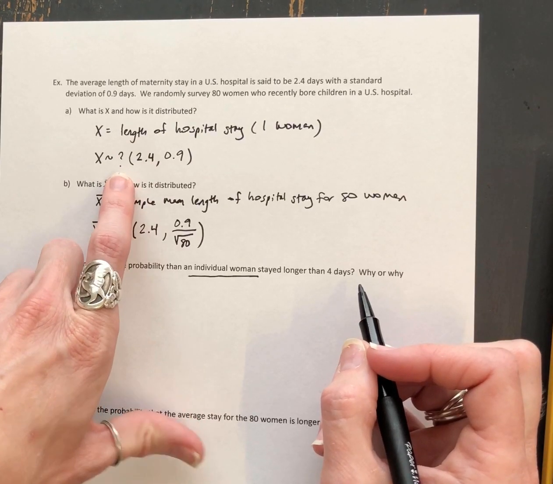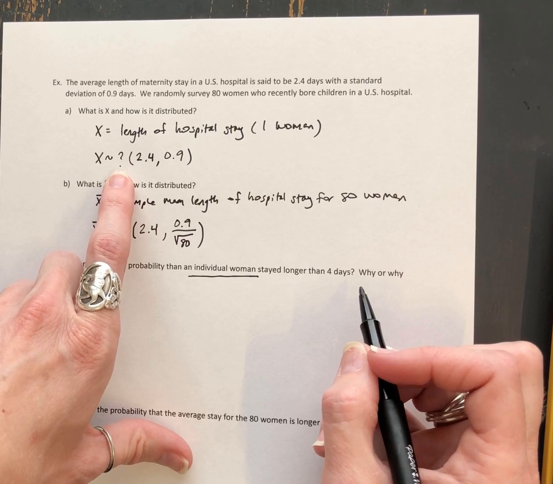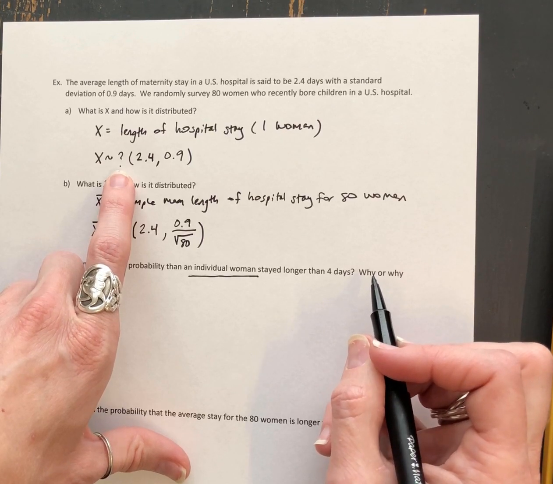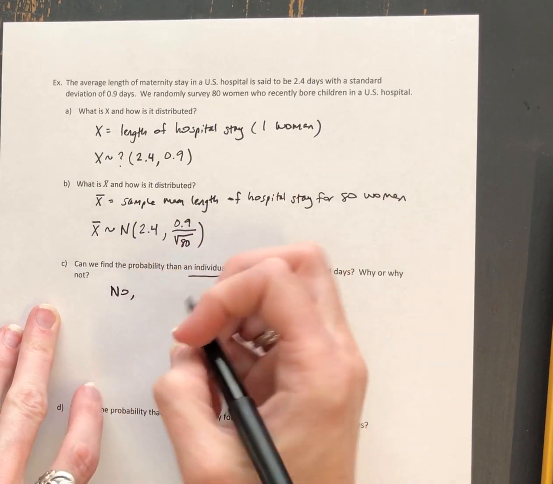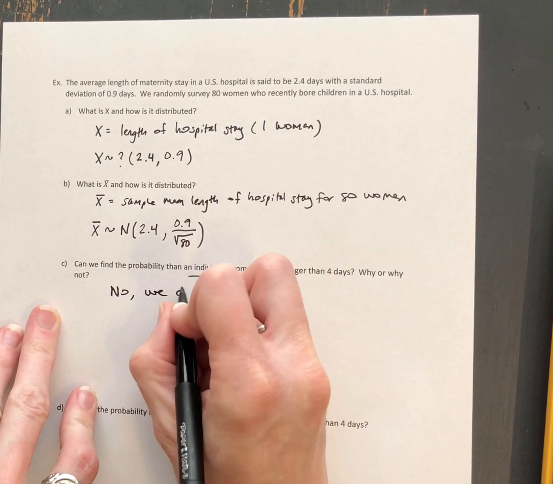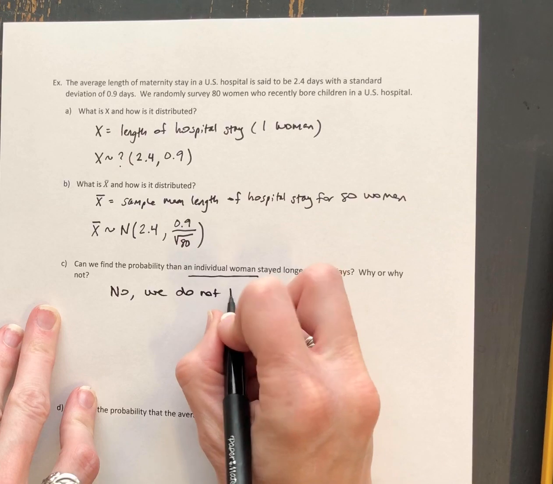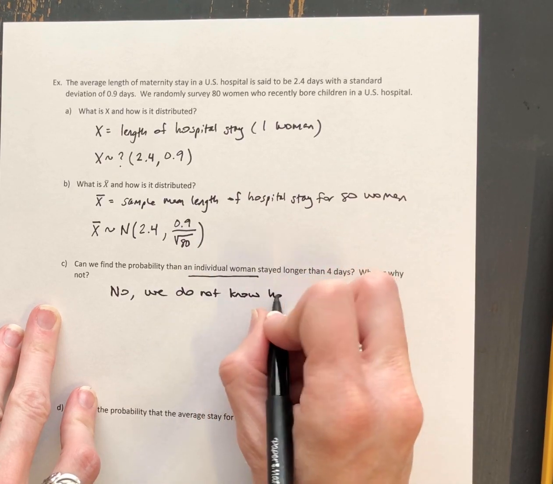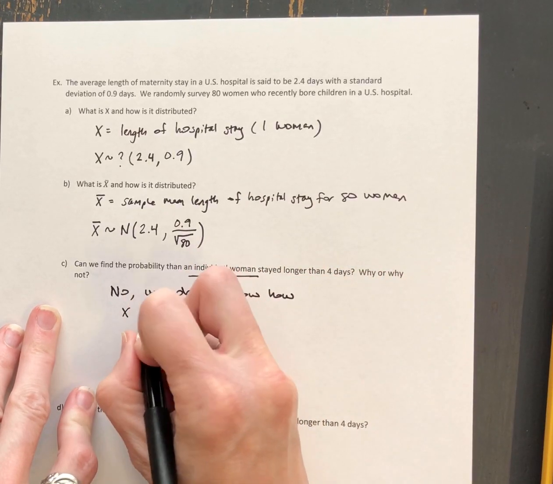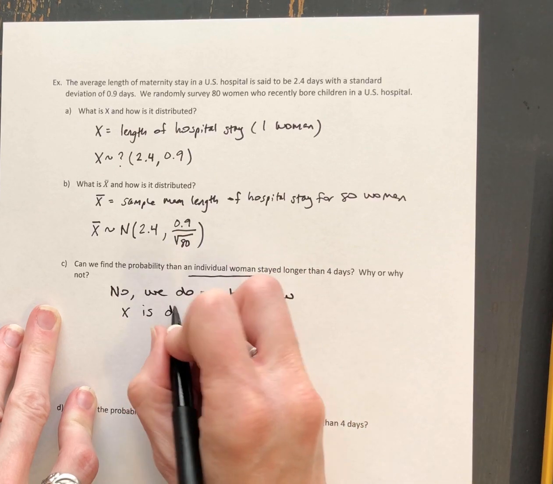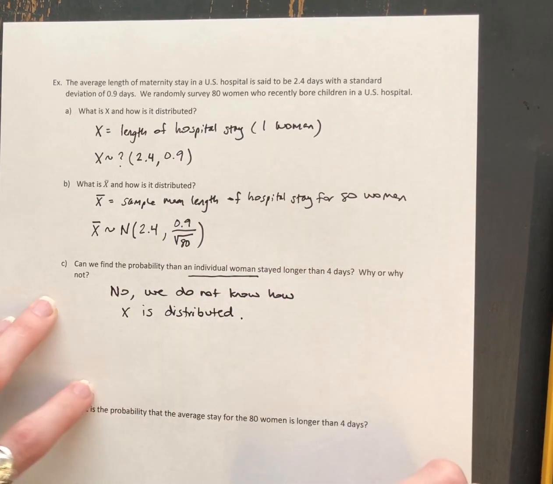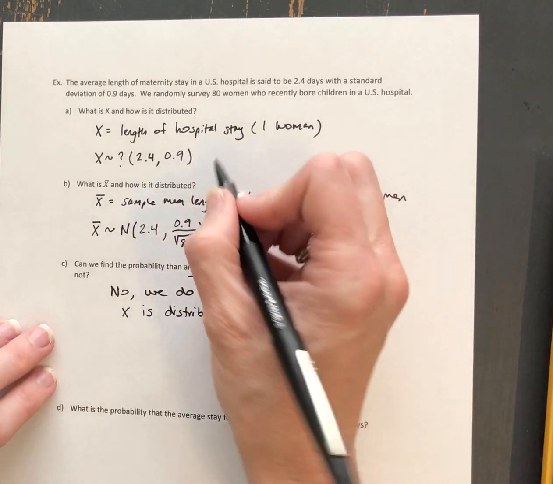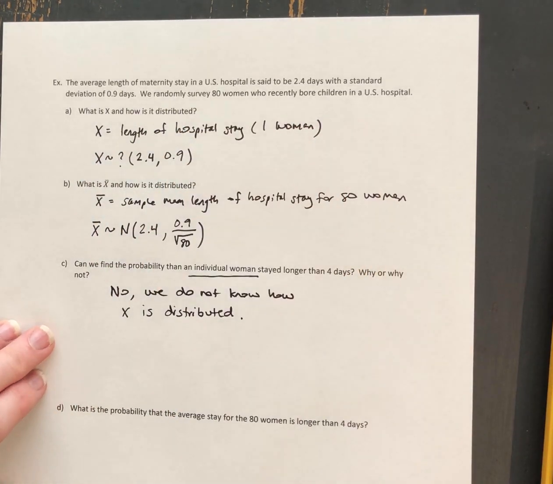But you will remember that we didn't know how X was distributed, and when we thought about it, we said it was probably right skewed. So I'm just going to say here, no, we do not know how X is distributed. So we can't use normal CDF when we don't know if the variable is normally distributed.